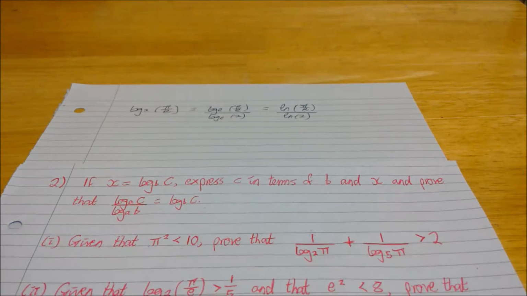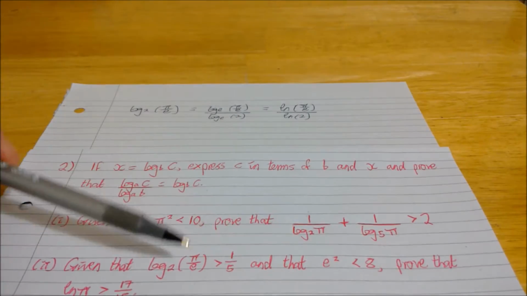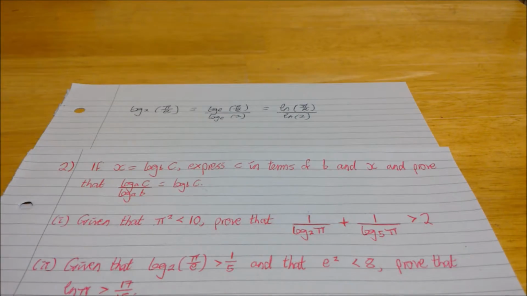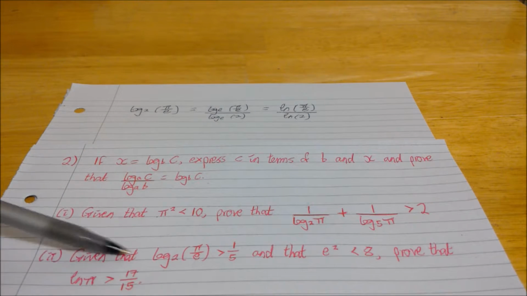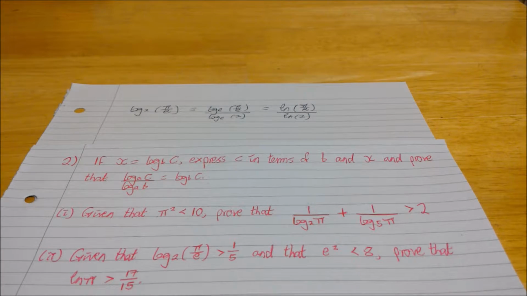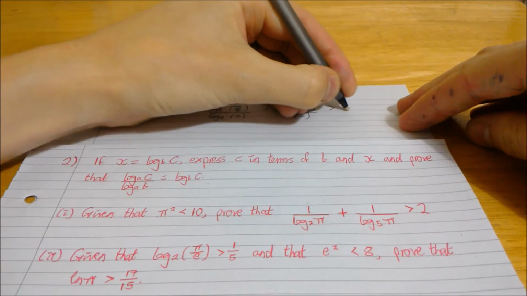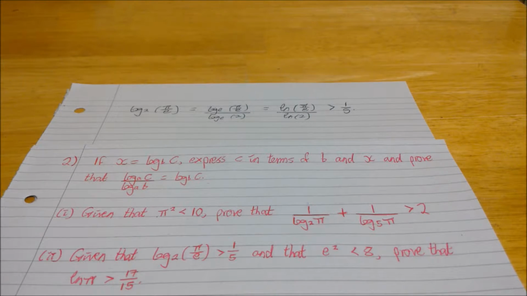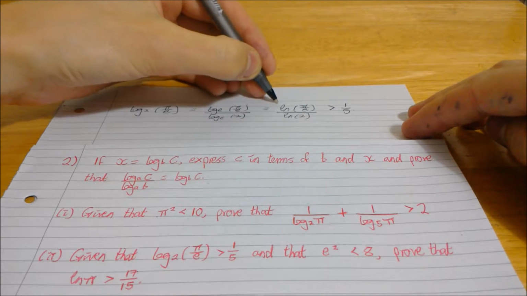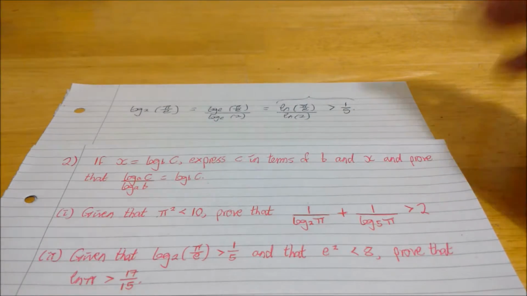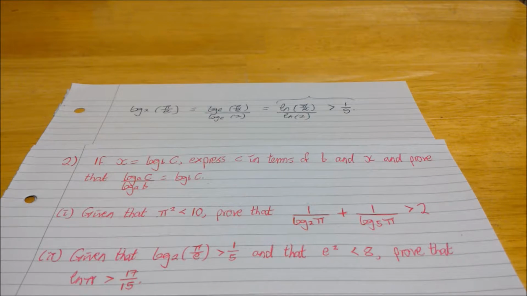And that makes me a lot more comfortable because I'm trying to work with e's. And in fact, the desired inequality that I want to show, this lower bound of natural log of pi, is using the natural log. So this is a good first step. And we're told that this is greater than 1/5. Well, let's try and work with that. Let's discard this bit and work with this, because it's got everything we want in it. It's got an inequality, it's got some natural logs.